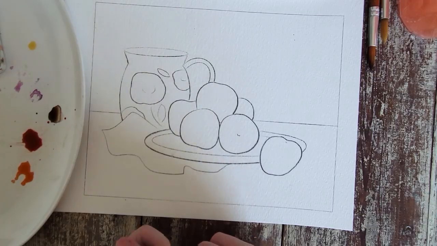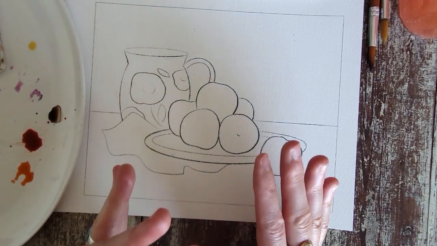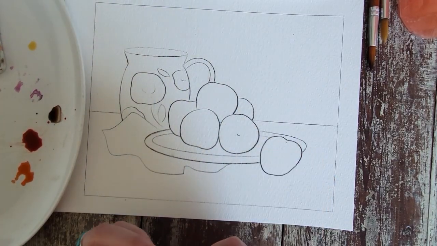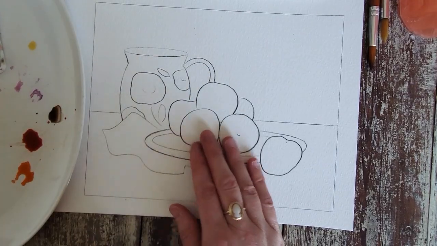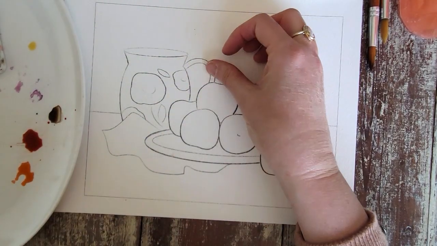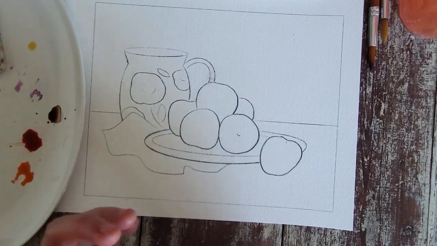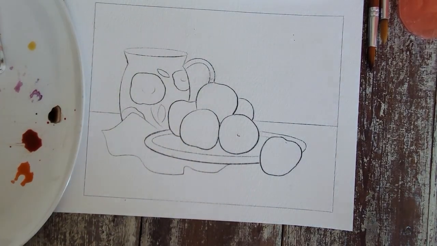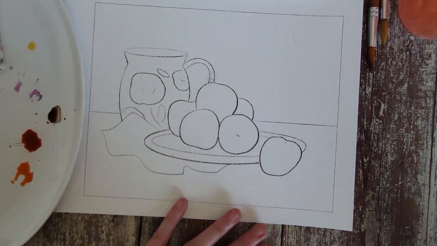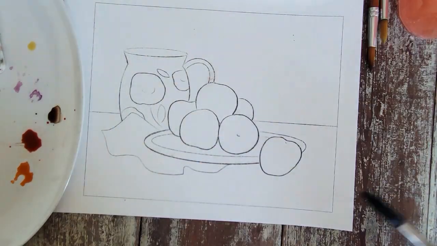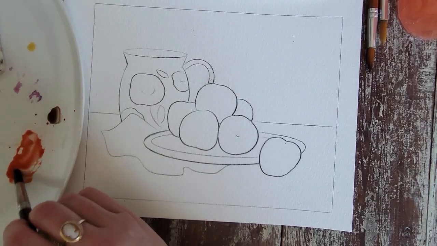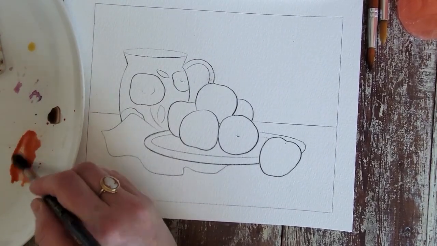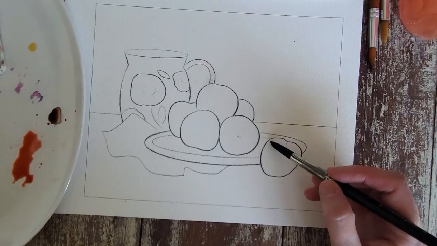I find it easier often to paint the background first. But I think today I'm going to leave the background till the end and focus on doing these apples in the picture and the napkin, which is kind of what we've been talking about. And again, you can paint them with whatever method or combination of methods that you liked the best.